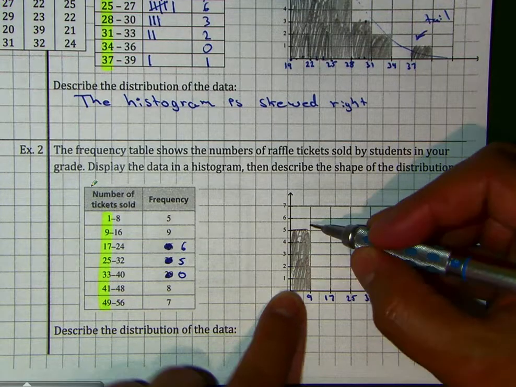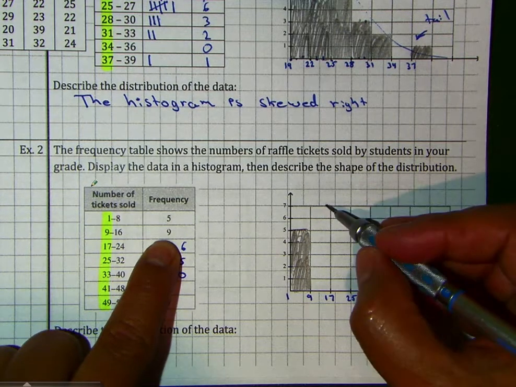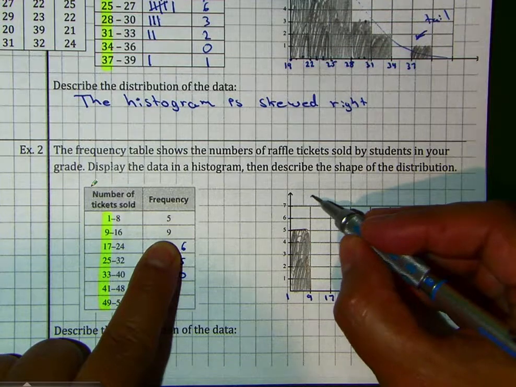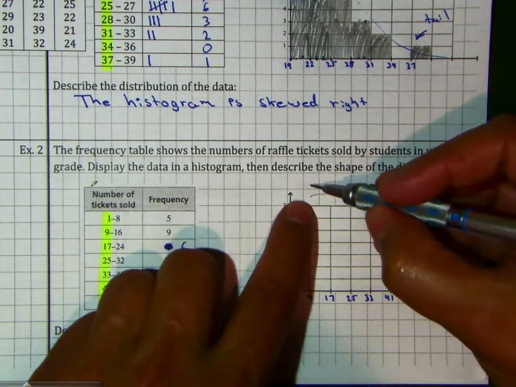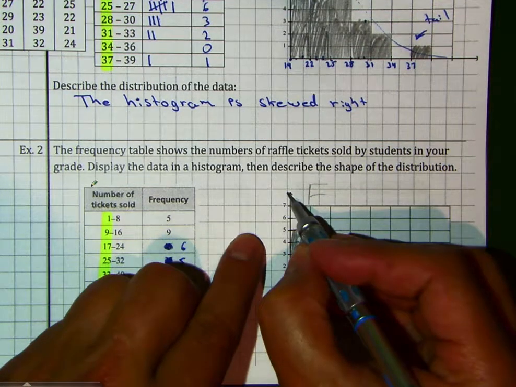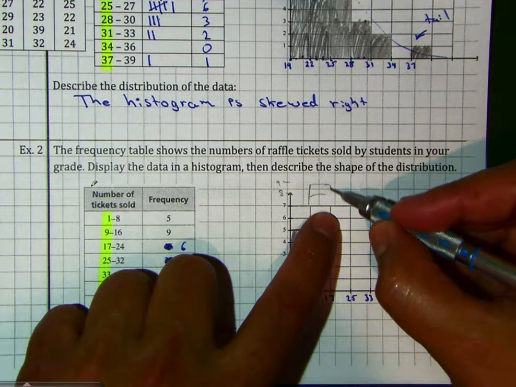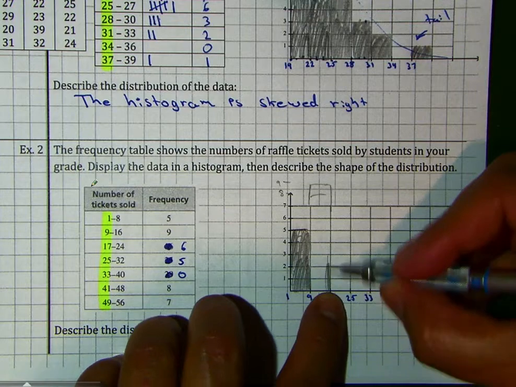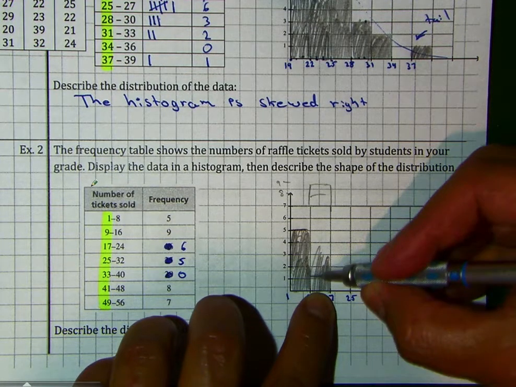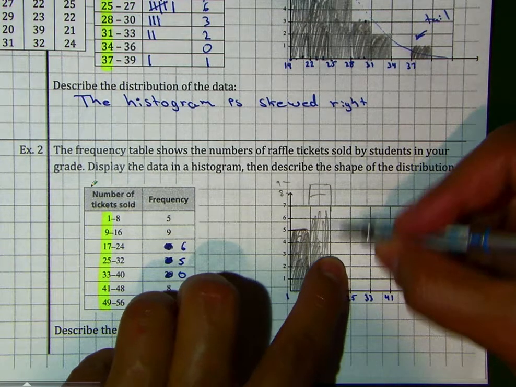The next one is 9. So even though there's only up to 7, I'm going to make 2 extra ones. 1, 2. And I'll say this is 8, and this is 9. So just in case sometimes the bars go a little off your chart, you can just go and draw one more.